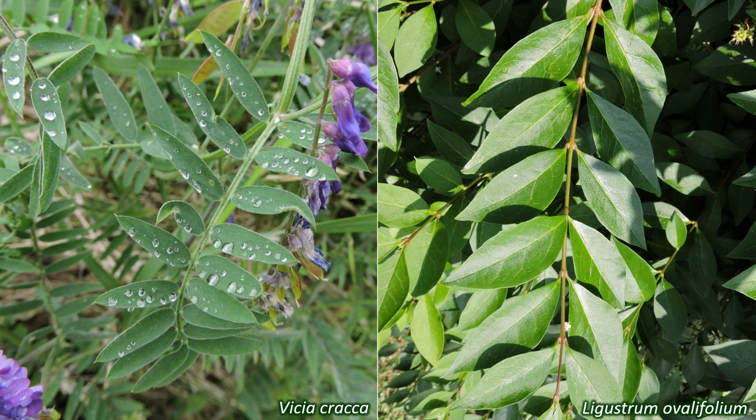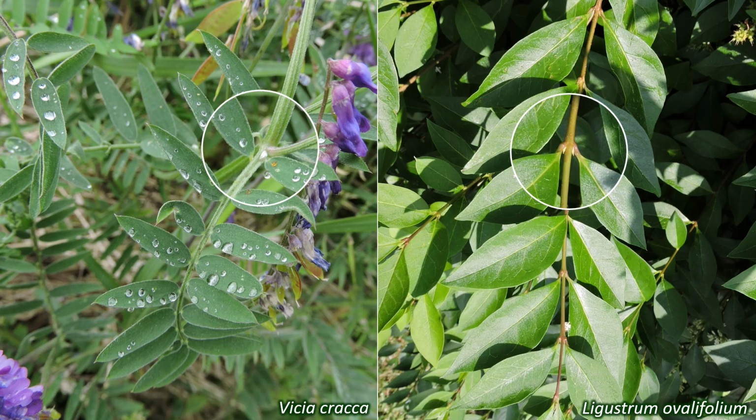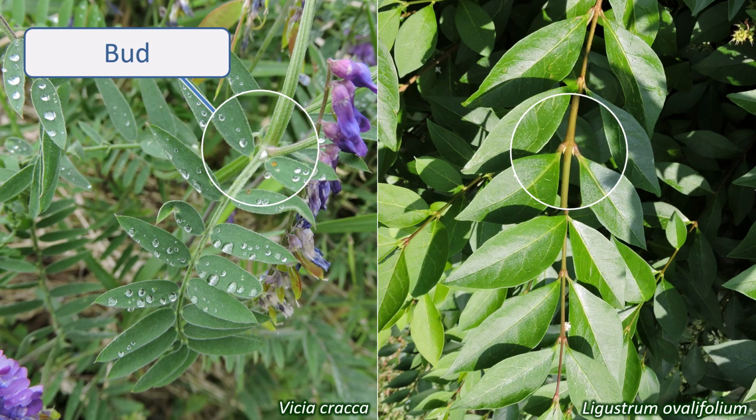If you aren't sure whether you're looking at a compound leaf or a shoot with simple leaves on it, check the base of the leaflets where they attach. If there's a bud there, it's a leaf, not a leaflet. If there's only a bud at the base of the rachis, it's a compound leaf.